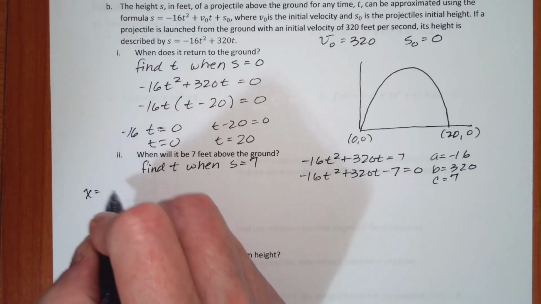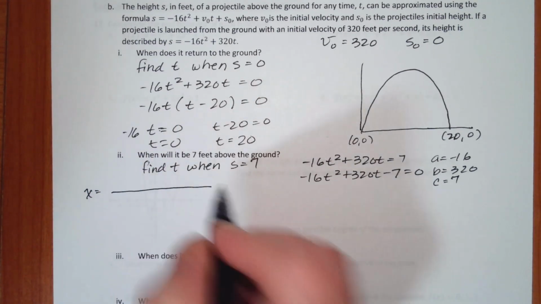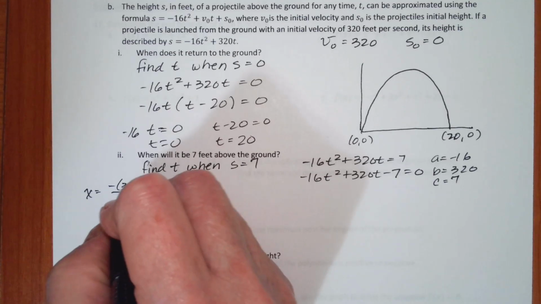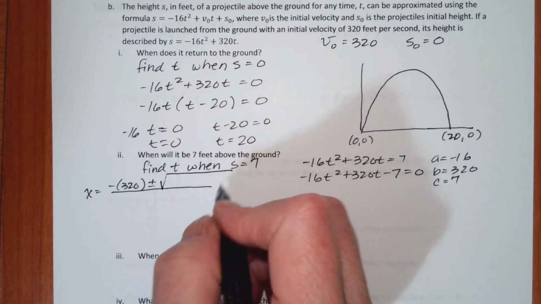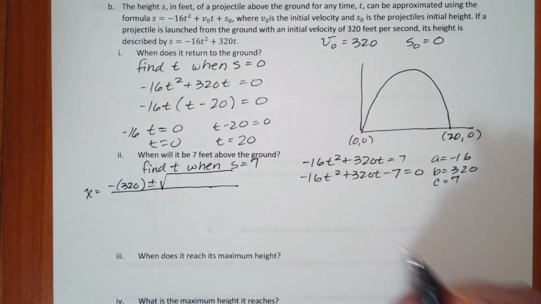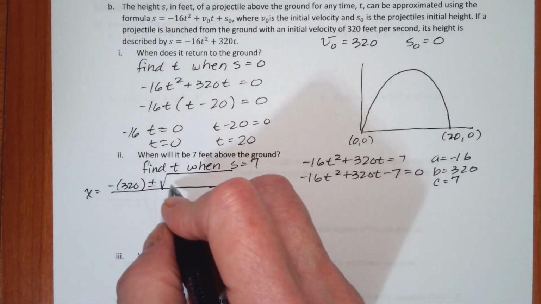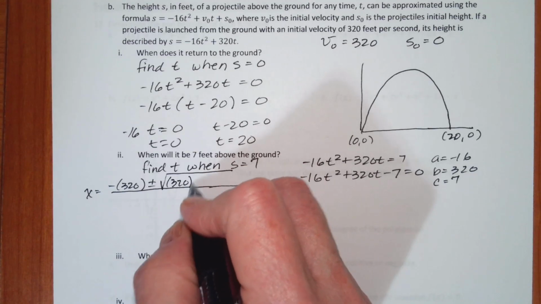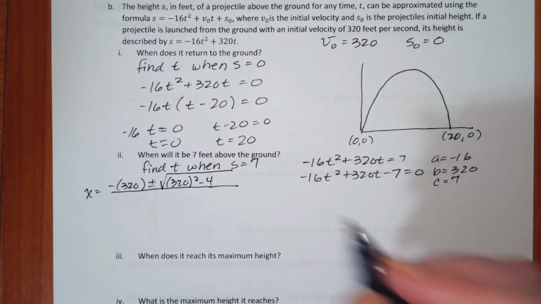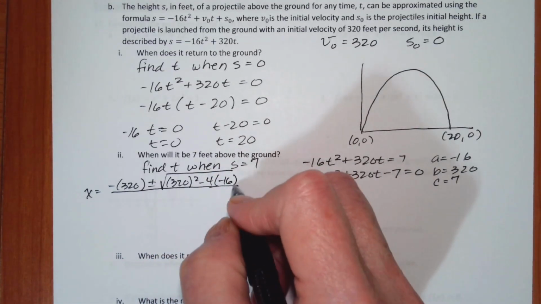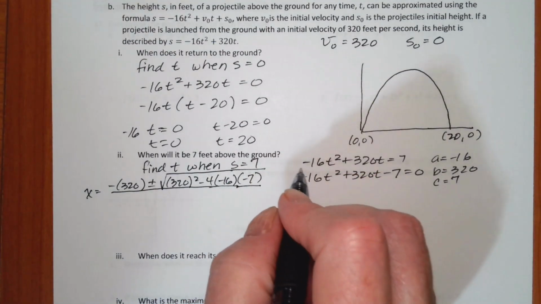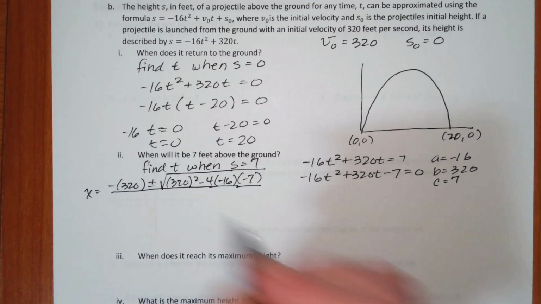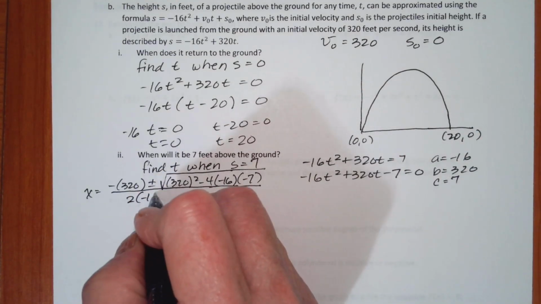So x is equal to the opposite of 320 plus or minus the square root of 320 squared minus 4 times -16 times -7, all divided by 2 times -16.